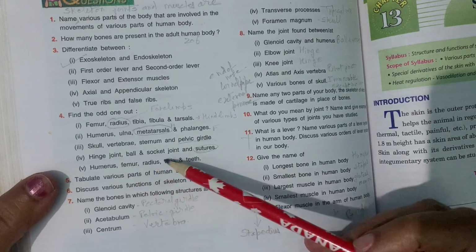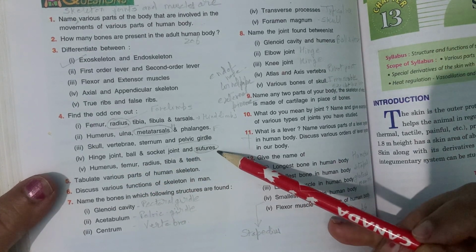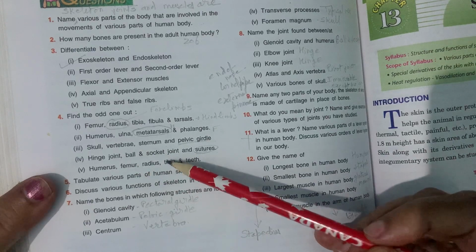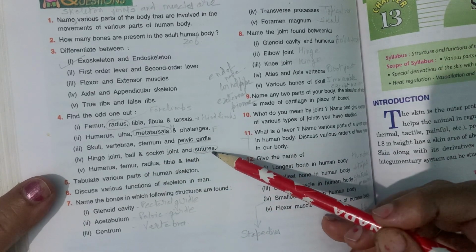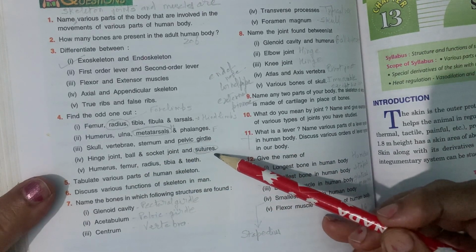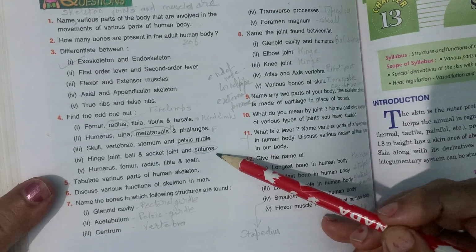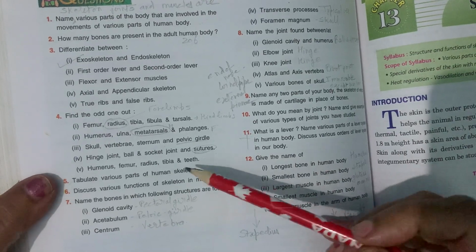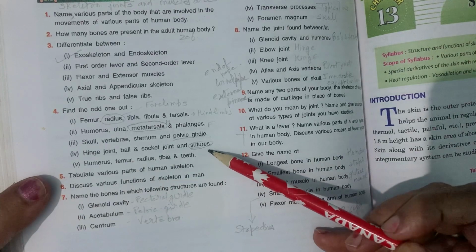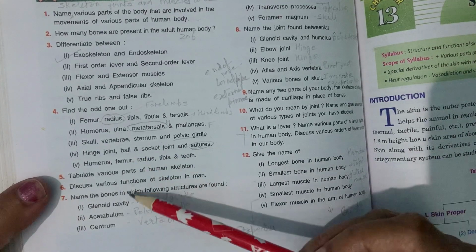Hinge joint, ball and socket joint, and sutures. Hinge and ball and socket joints are proper movable joints, whereas sutures are the small portions present in the skull. They are immovable joints.